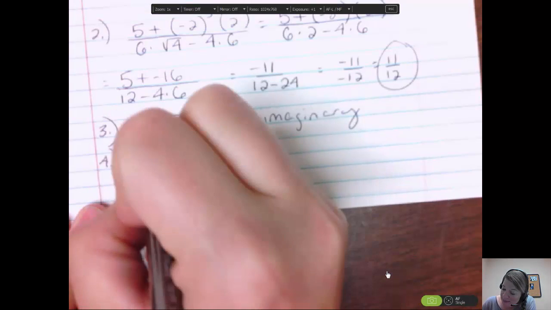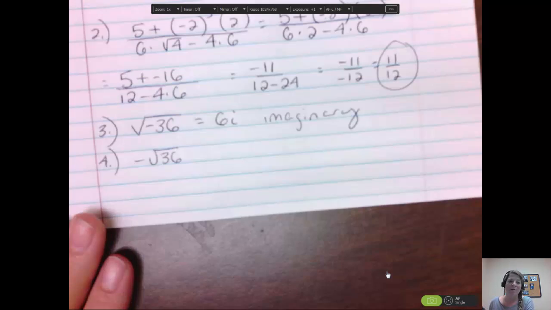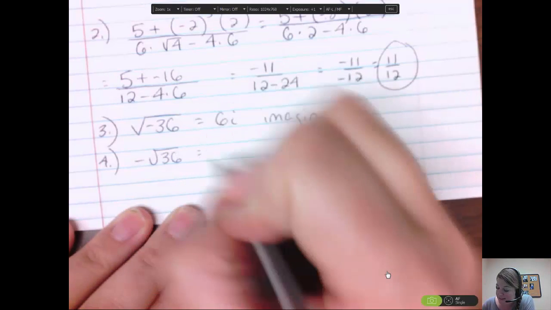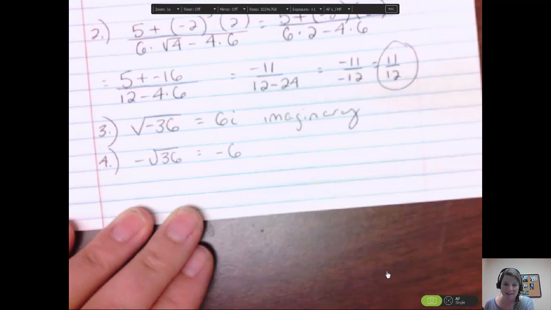Had I written that this way, that's a different problem. I'm saying, okay, the negative's outside. What is the square root of 36? Well, the square root of 36 is 6, so this one would give you negative 6.